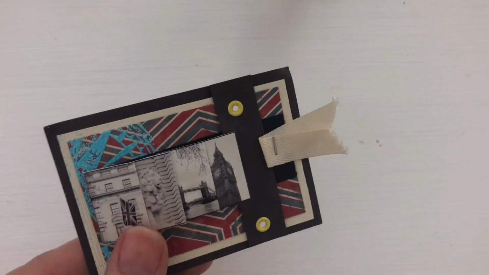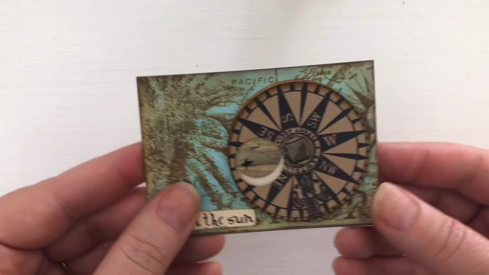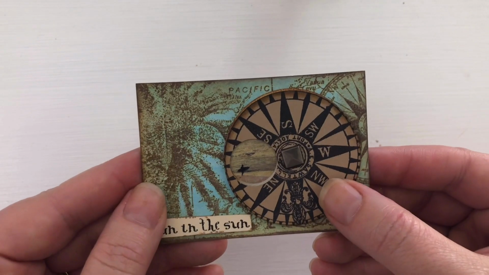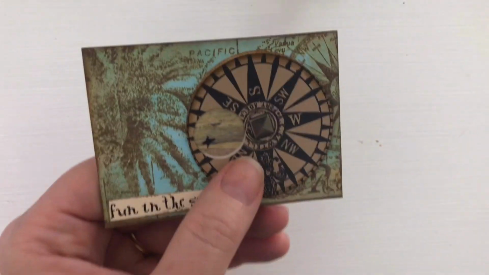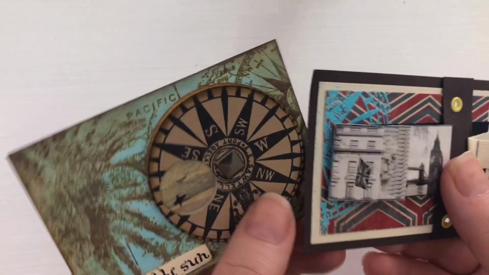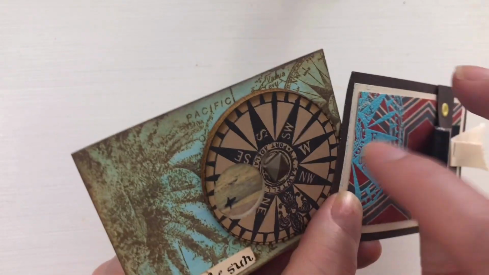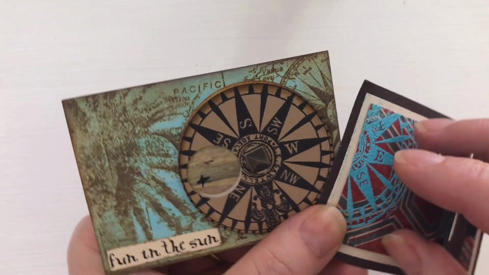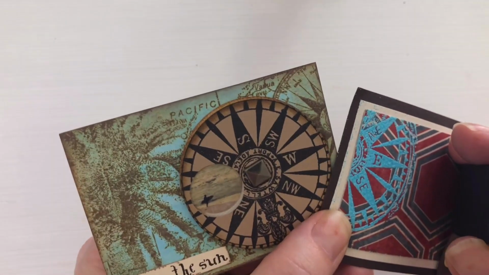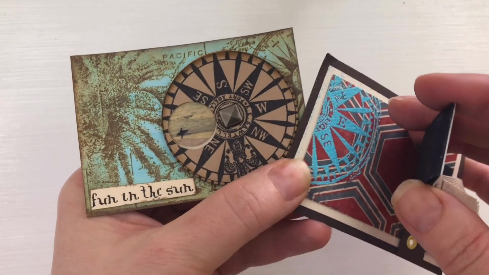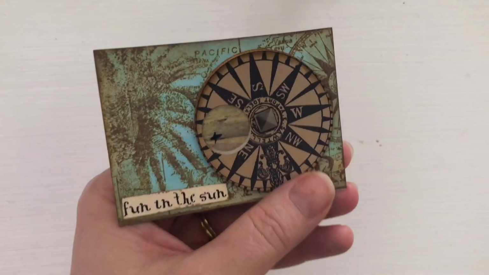So next here we have an interactive ATC. This one's by Jenny Webster, and I've just realised Jenny has used the same compass as Teresa, and I did just say it was from the Wilderness stamp set, but we do have a smaller version in the Wilderness. This one here is the actual Eclectic stamp of the compass, so it's just a larger stamp, so you can do larger stamping with that stamp.